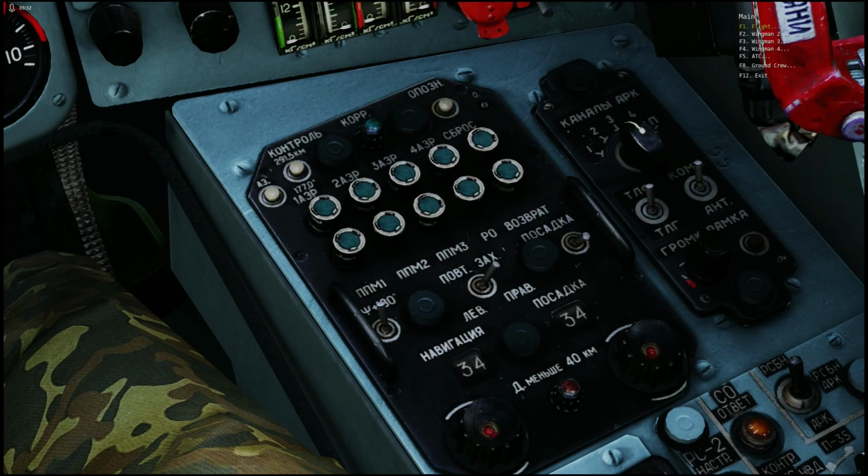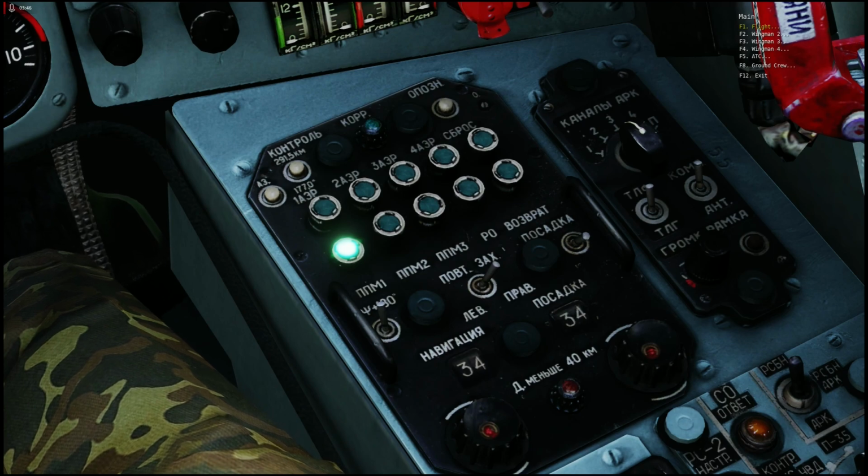If we press once on the navigation mode, you can see that for a split second the top light here lit up. The first light here is your takeoff airfield. The second light is your landing airfield. And the third light is this system with all the other airfields in it.